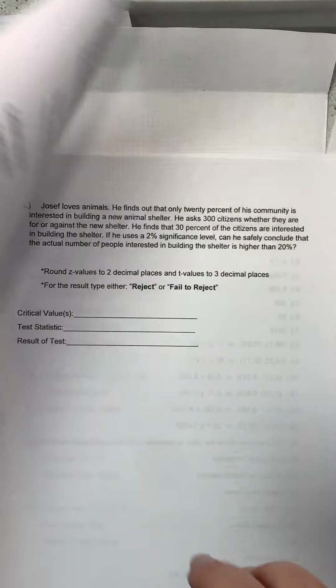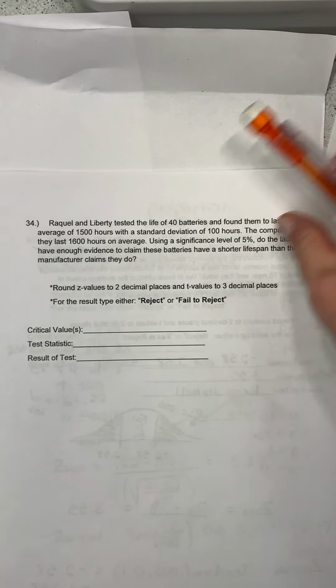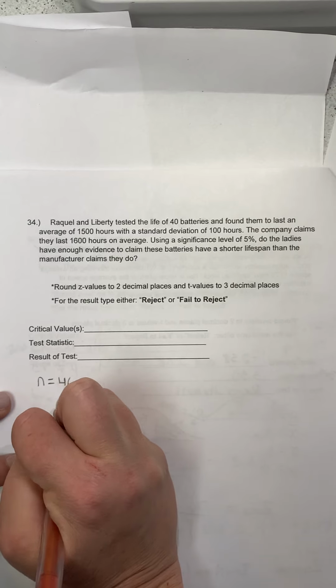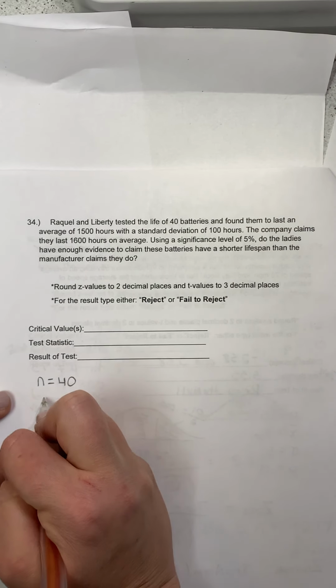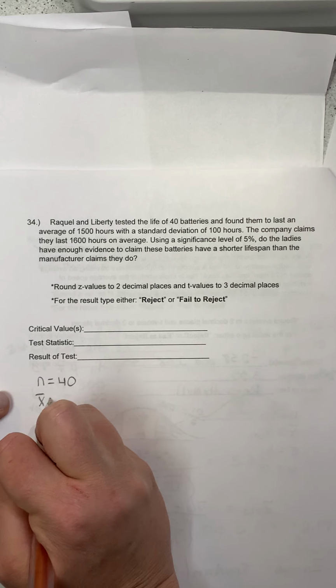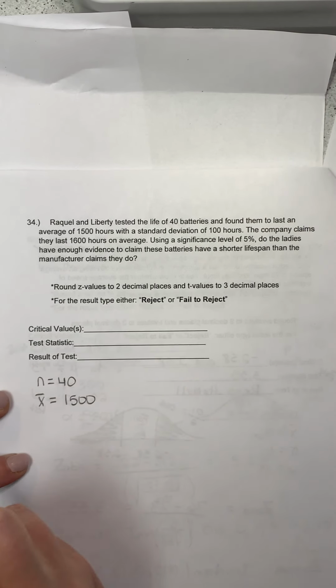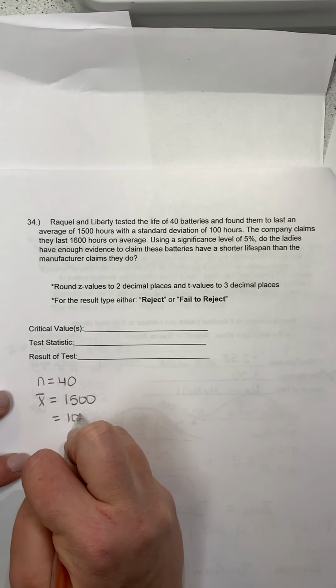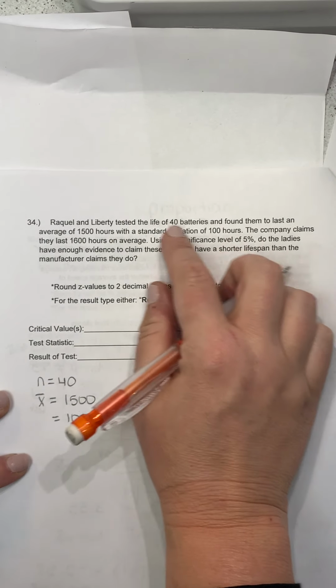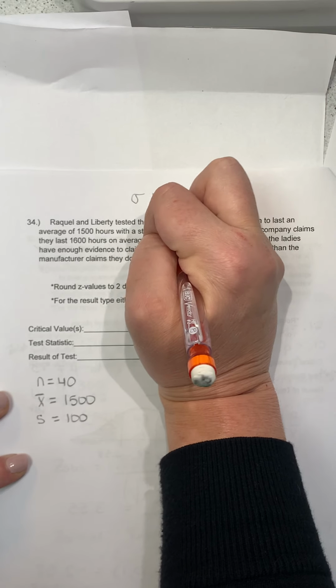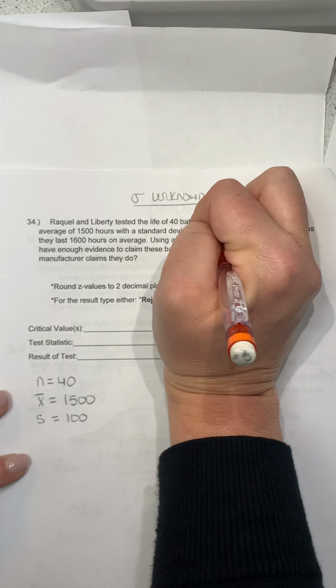Let's see what we have here. We have Raquel and Liberty. They're testing the life of 40 batteries. There's our N. And found them to last an average of 1,500 hours. That's talking about the 40 batteries, so that's X bar, with a standard deviation of 100 hours. Still in the same sentence, talking about the 40 batteries, so that is the sample standard deviation. That's our S. So sigma is unknown.